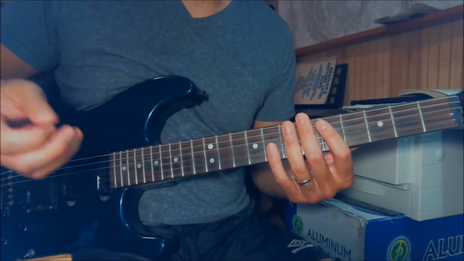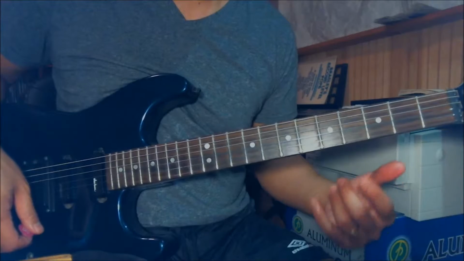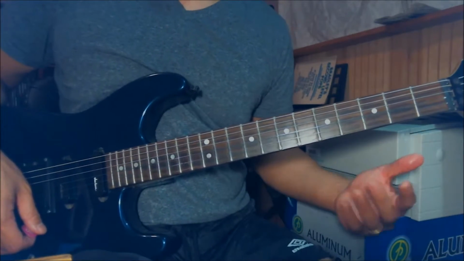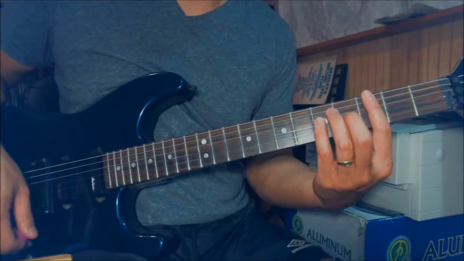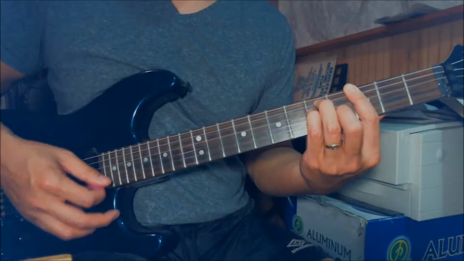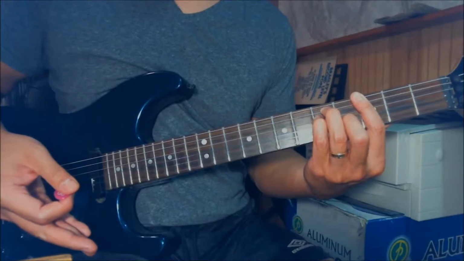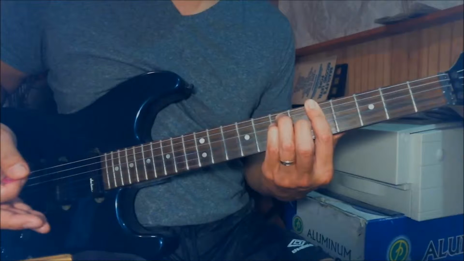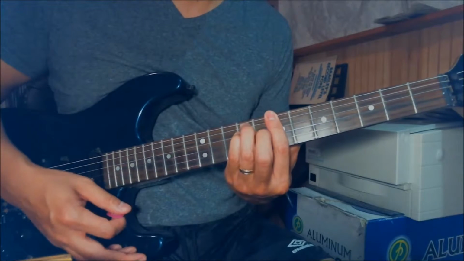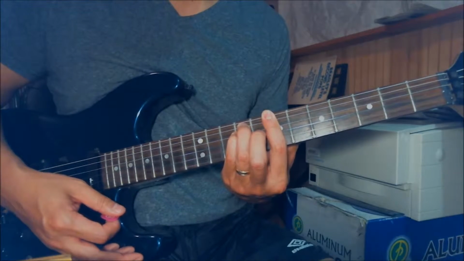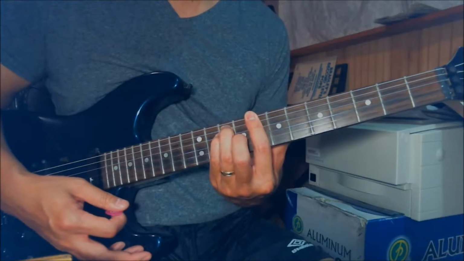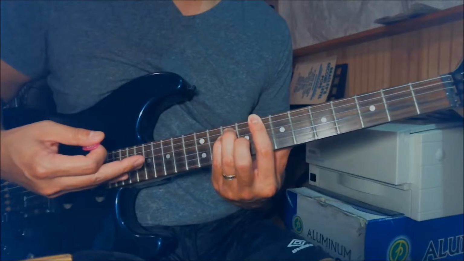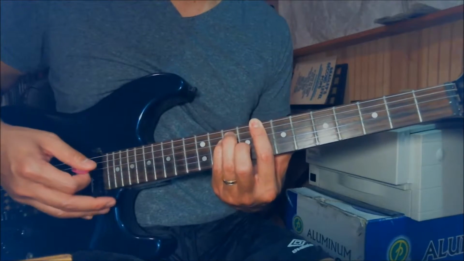So take the same example. You can apply it to, let's just say, the key of G. Key of G, start from the G note. The first chord would be G major. The second note of G is A, so it's A minor. The third note of G is B, so it's B minor. The fourth note is C, so C major. The fifth note in the G scale is a D, so it'll be D major.